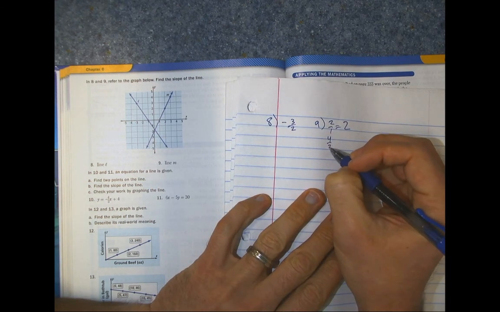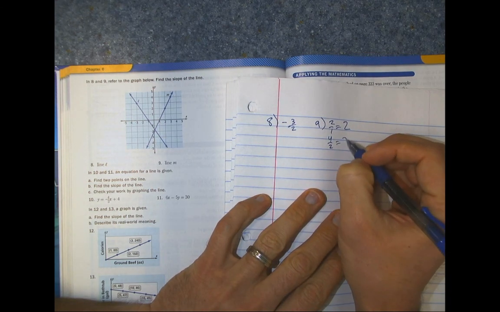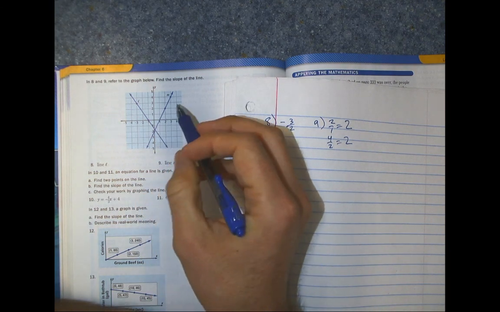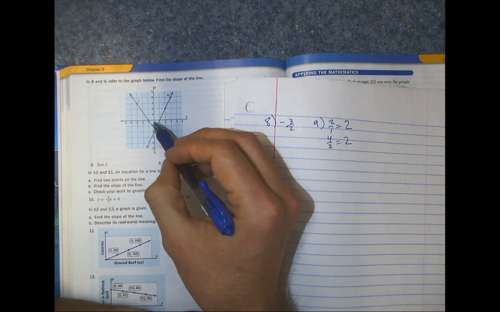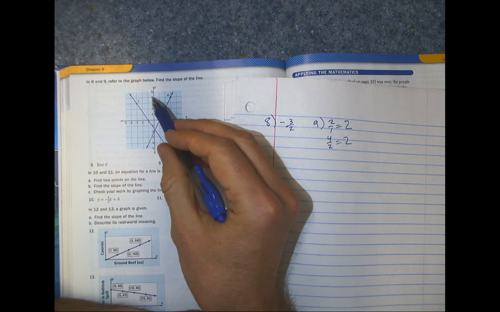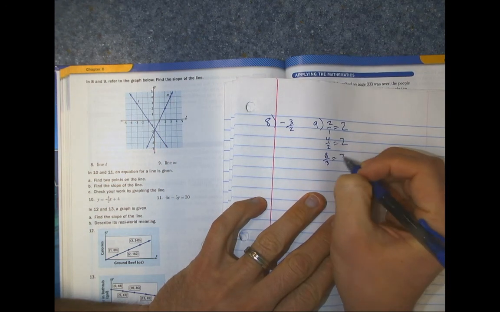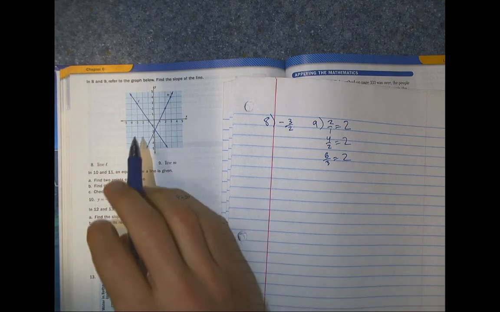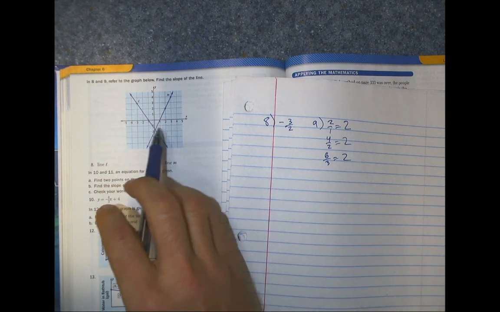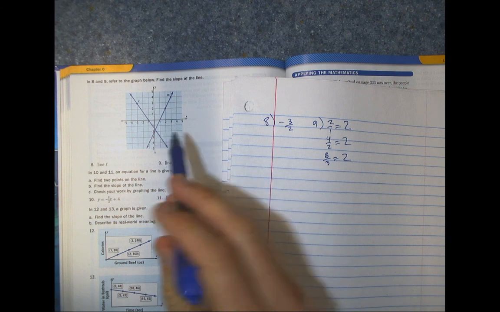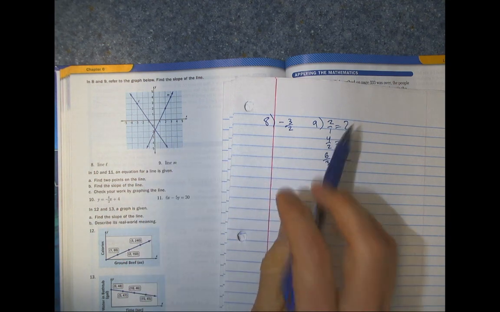Up 4 over 2, what's the slope? 2. And you could even go to the next one. Up 1, 2, 3, 4, 5, 6, over 1, 2, 3. 6 over 3 is 2. So it doesn't matter which points you go between on one of these graphs. If it's a straight line, the slope is constant, and so it's always going to give you the same answer.